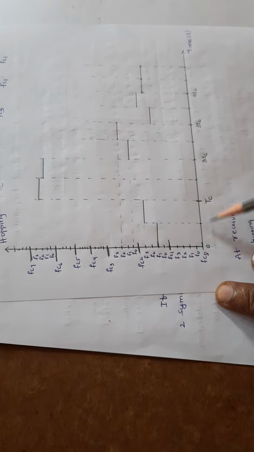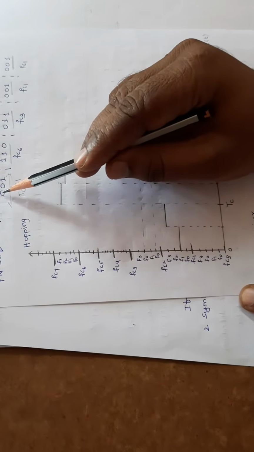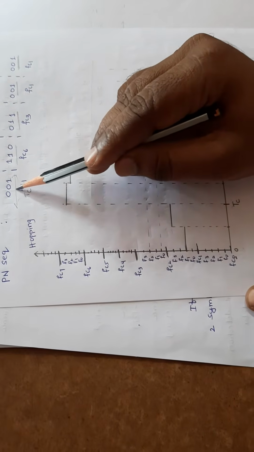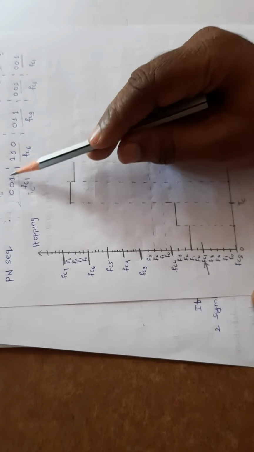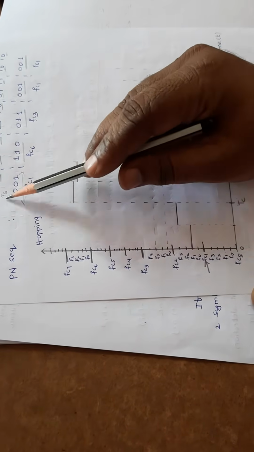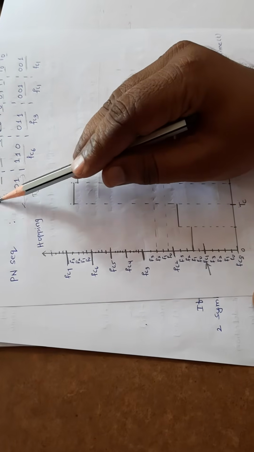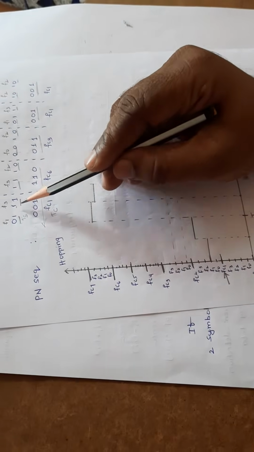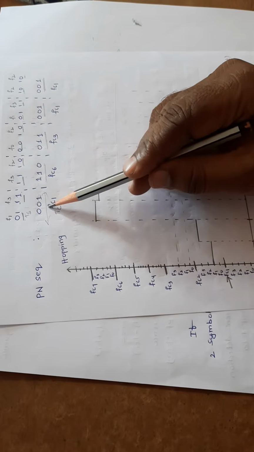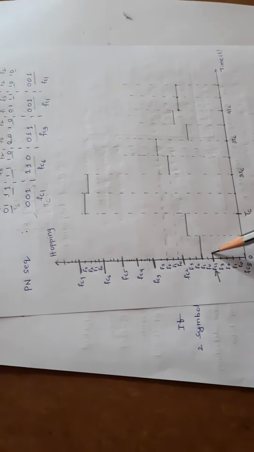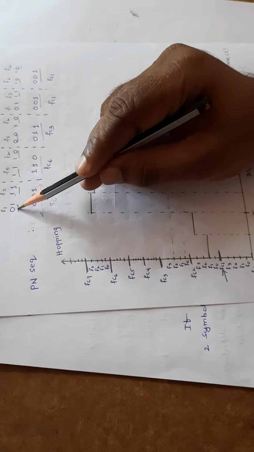So during the first hop, I'm using carrier frequency 001, which is my FC1 carrier frequency. In this carrier frequency, I need to transmit 2 symbols. One symbol is 01. 01 can be represented by using a frequency called F1. Right? I'm using F1. 11 I'm representing by using F3. So what is the initial carrier frequency? FC1. So I'm going for FC1. Right? So what is the first frequency?